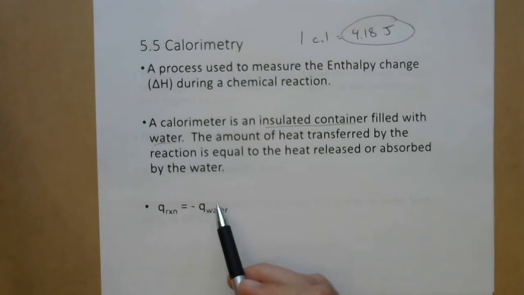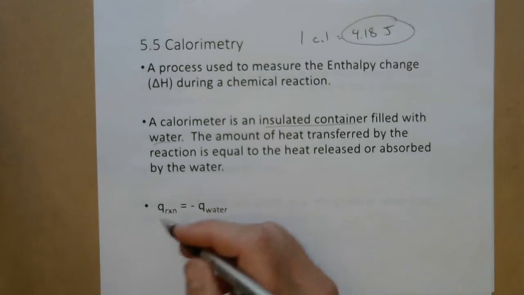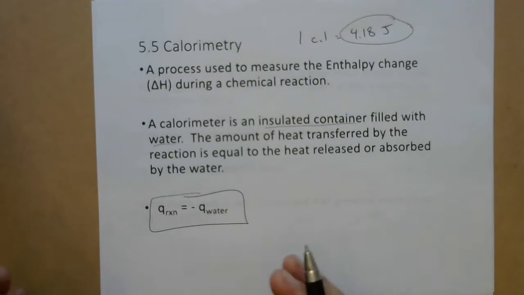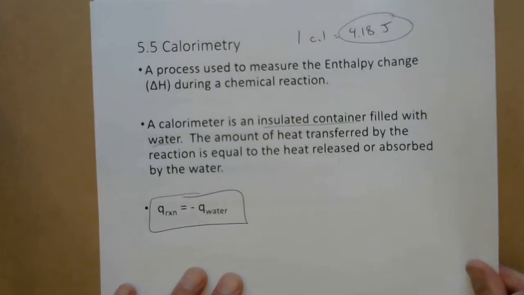Okay. The basic principle in calorimetry is that since you're in an insulated container, it's a closed system, and we know that energy can't be created or destroyed, it can just be transferred. So if we have a reaction and it's surrounded by water, any heat that the reaction gives off is going to be picked up by the water, and any heat given off by the water is going to be picked up by the reaction. It can't go anywhere else because it's in an insulated container, a closed system. So it can only go between these two things. We know how to figure out Q of the water, how much heat's released or absorbed by the water, and we can use that to figure it out for the reaction.